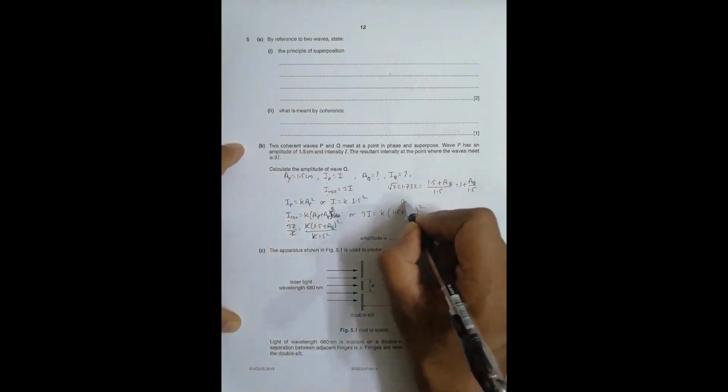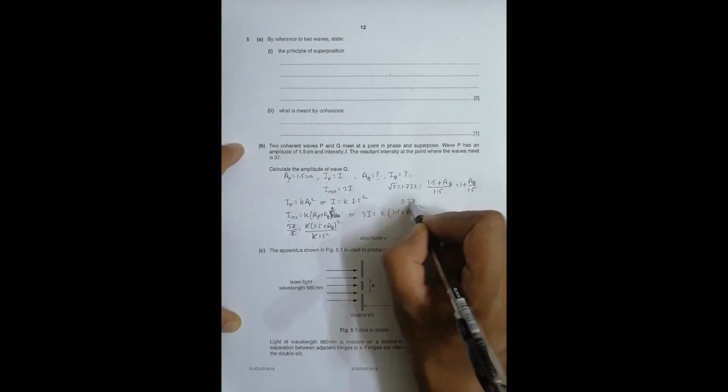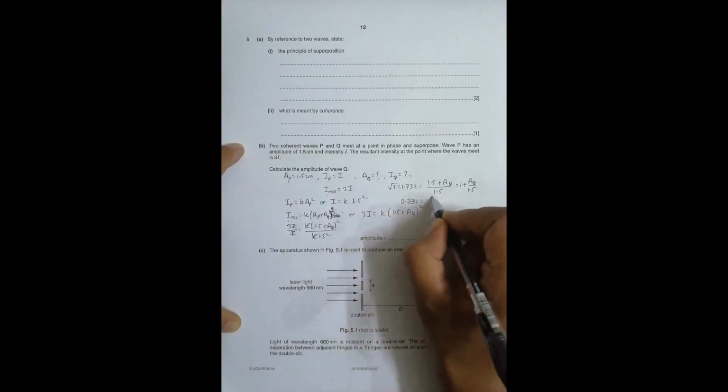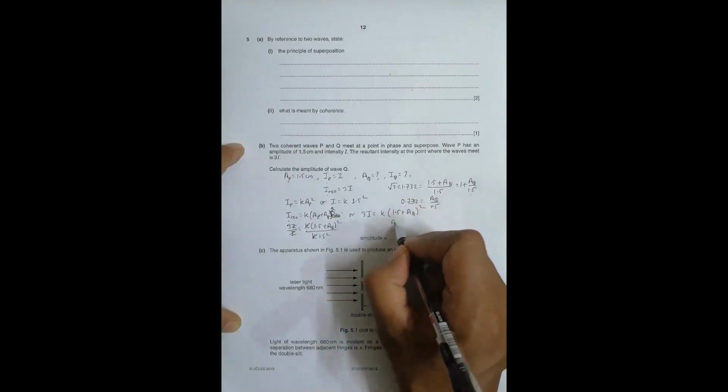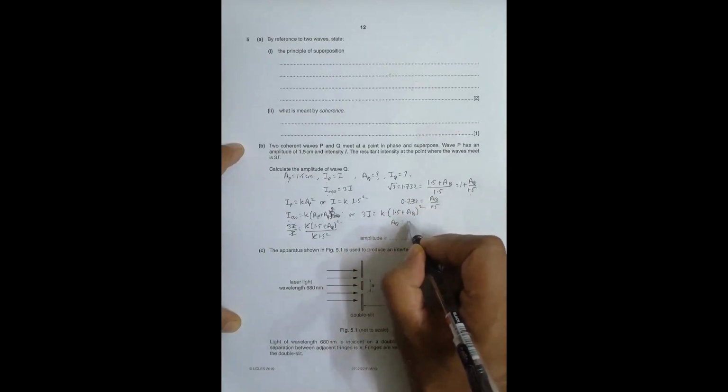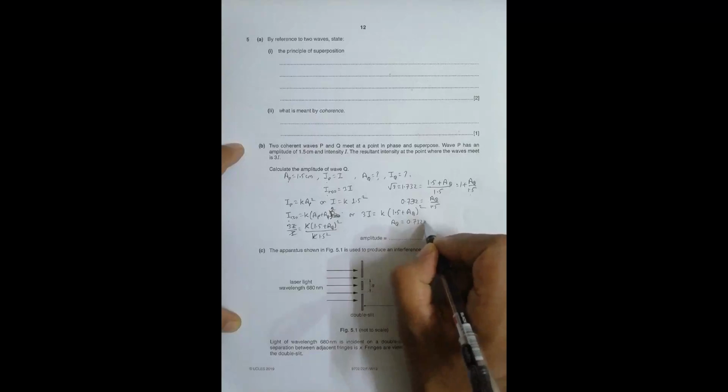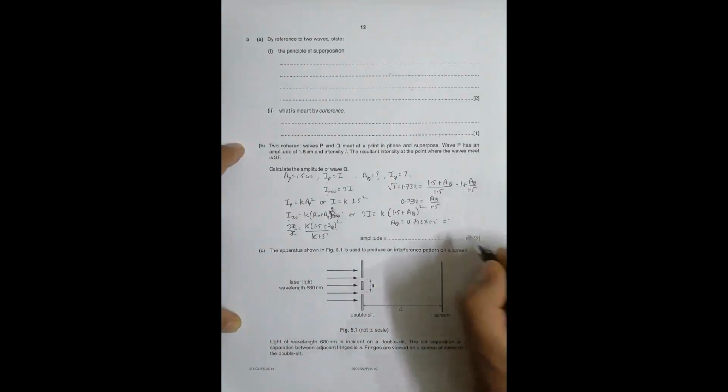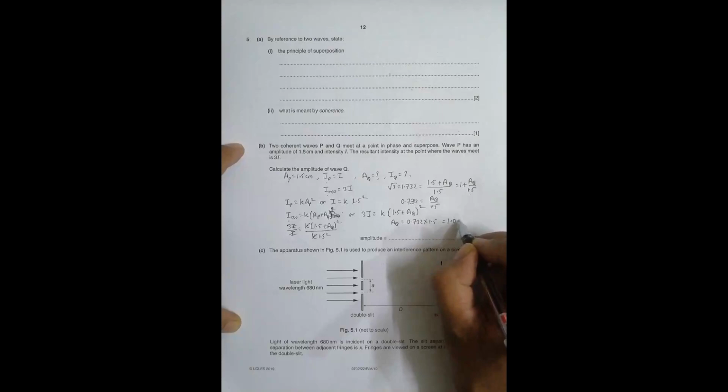So this 1 goes to the other side and it becomes 0.732 equal to AQ by 1.5. So AQ will be equal to 0.732 times 1.5, which becomes 1.098.